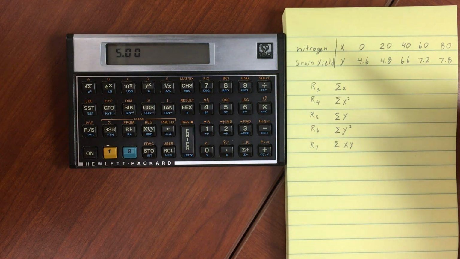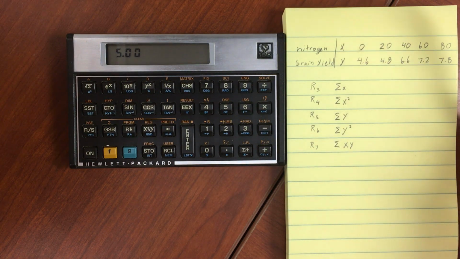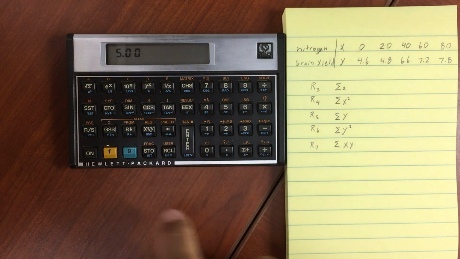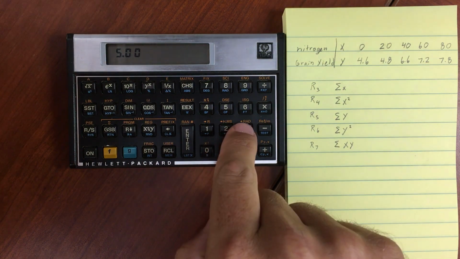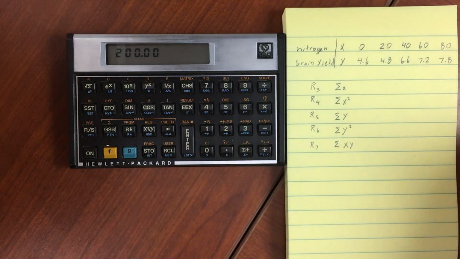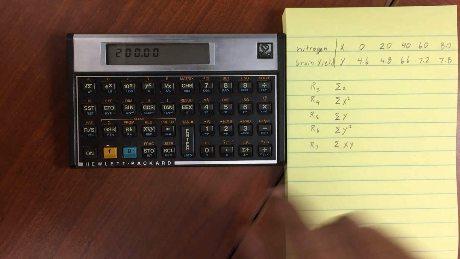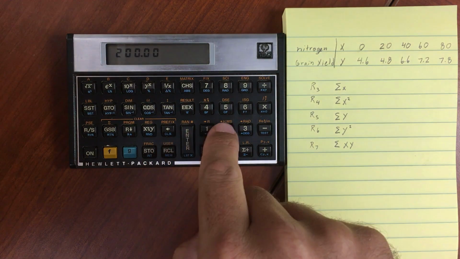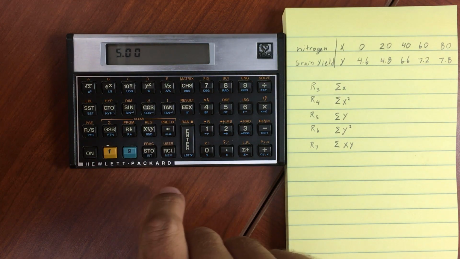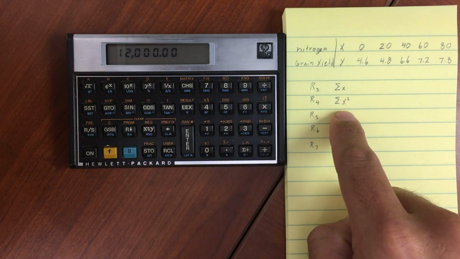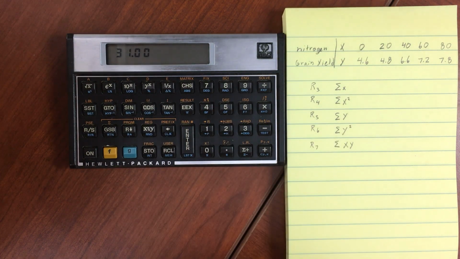Now you've noticed I've written out here, it has replaced the storage registers with various statistics. So if I want to see the sum of X, then I would do recall. It's in register 3. So the sum of all of those, 0 plus 20 plus 40 plus 60 plus 80, is 200. If I do recall 2, again, that shows me how many values are inside those registers. Recall 4, that shows me the sum of X squared. Recall 5, that shows me the sum of Y squared.